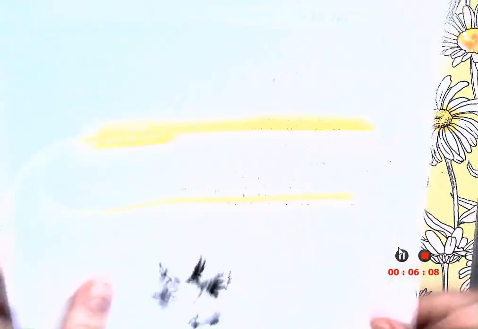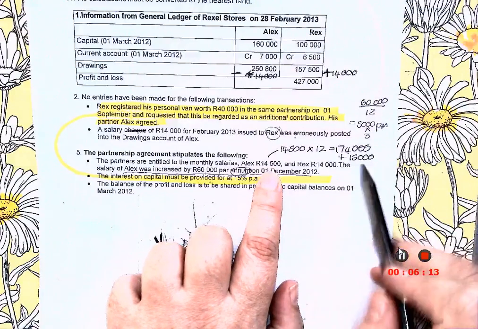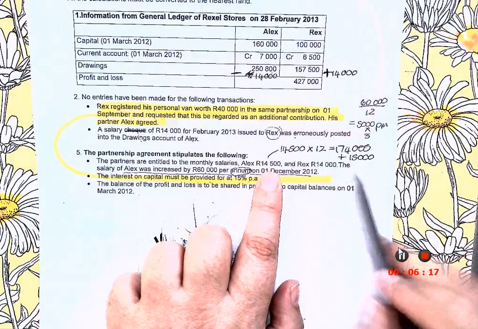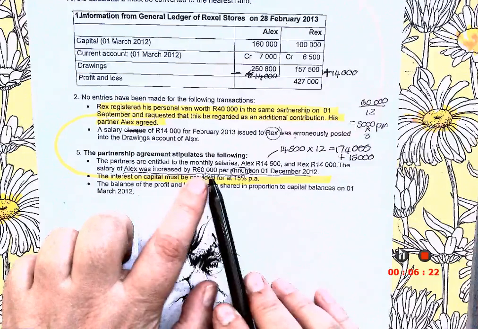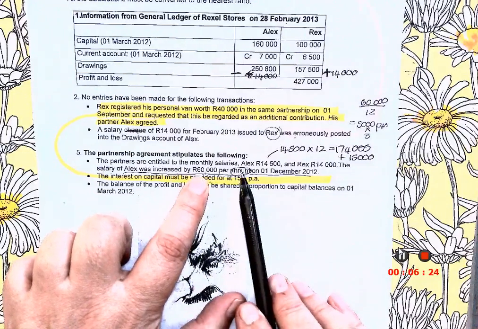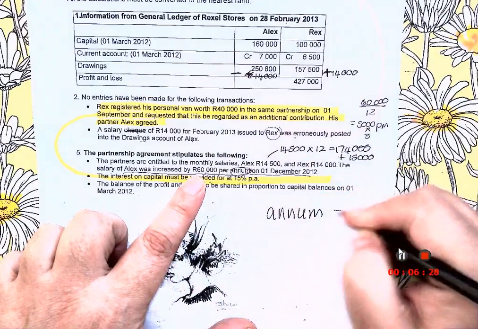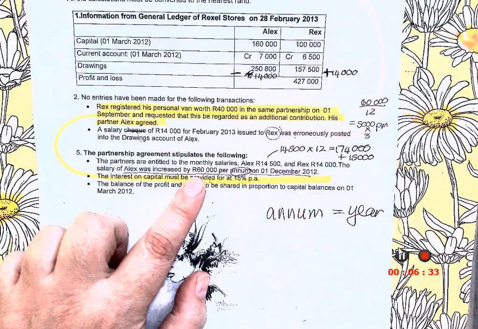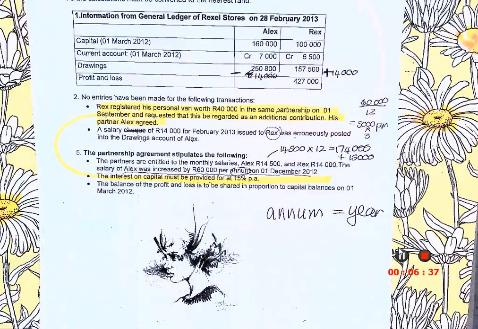Okay, I'll explain again nice and slow. So every month he gets 14,500. So you're fine with the times 12, the 174. But now they say, if you read, the salary of Alex was increased by 60,000 per annum. Now I know the word annum is per year, meaning from the 1st of December, he's going to get more money. In total, it works out as 60,000 for the year. Right?